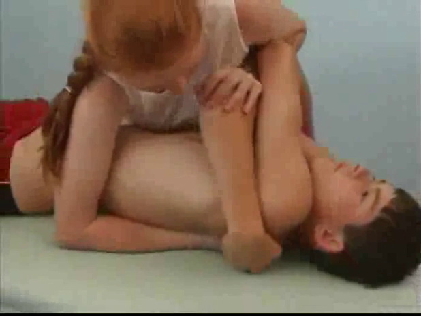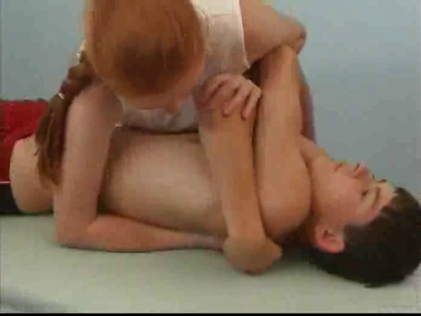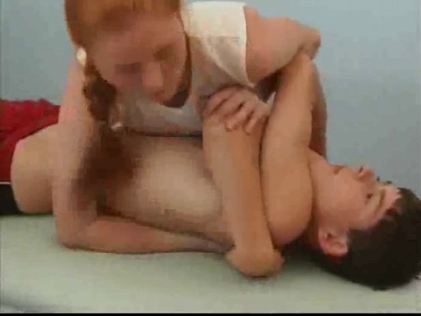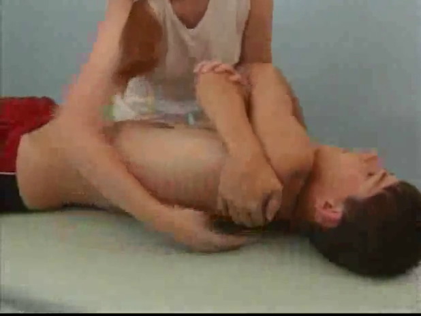The slack is taken up by the patient's weight, and we deliver the thrust with our chest through our hand to the thenar of the lower hand.